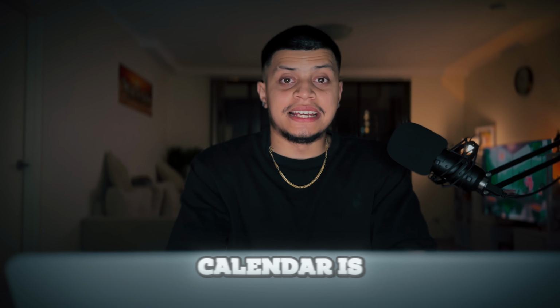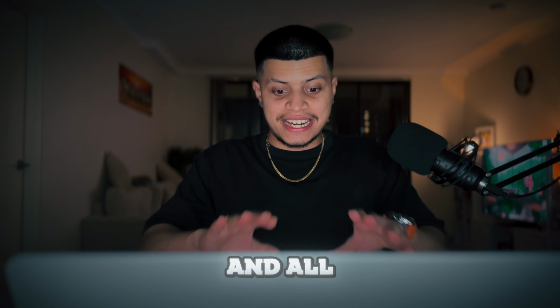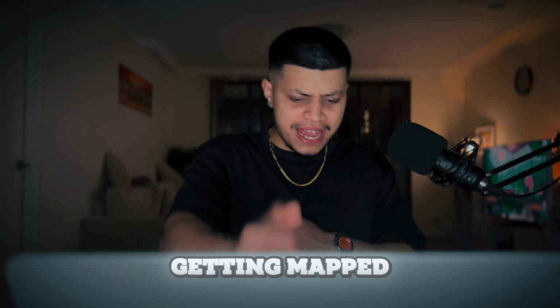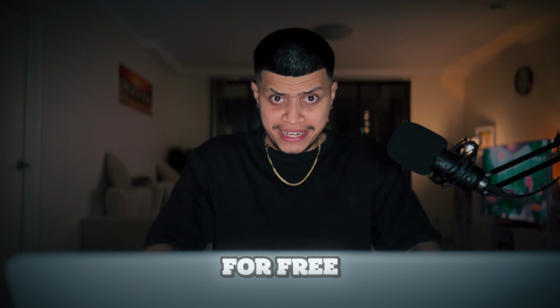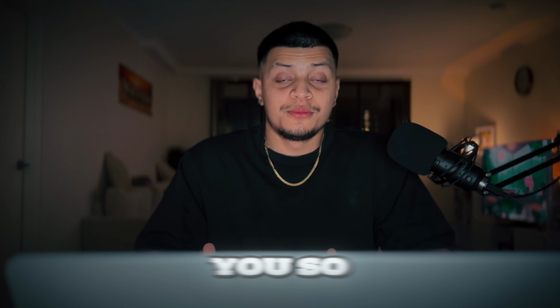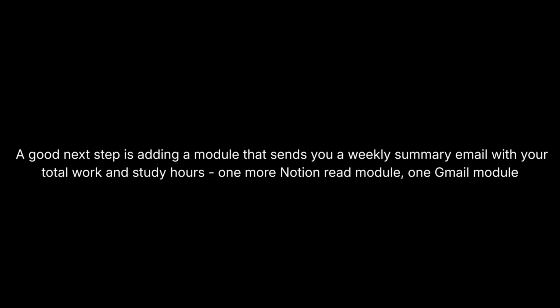Your Google Calendar is now talking with Notion without you having to do anything. And all of your data is getting mapped and written into your Notion database, entered for free, saving you so much time. And if you want to push this even further, a good next step would be to add a module that sends you a weekly summary email with your total study and total work hours. So one more Notion read module, one Gmail module, and you already know enough from this video to figure everything out.